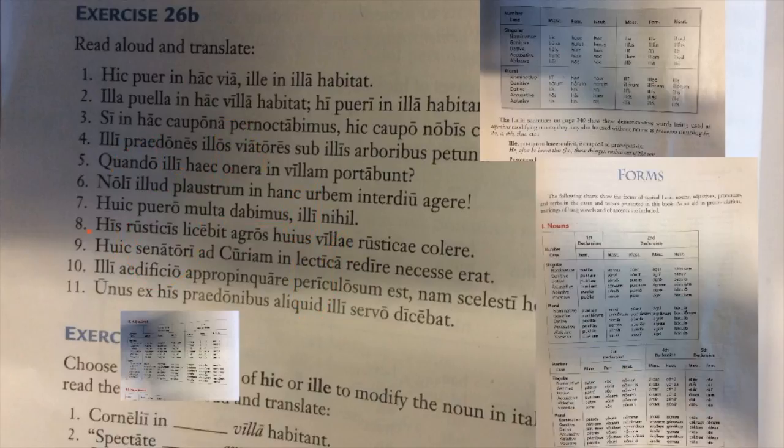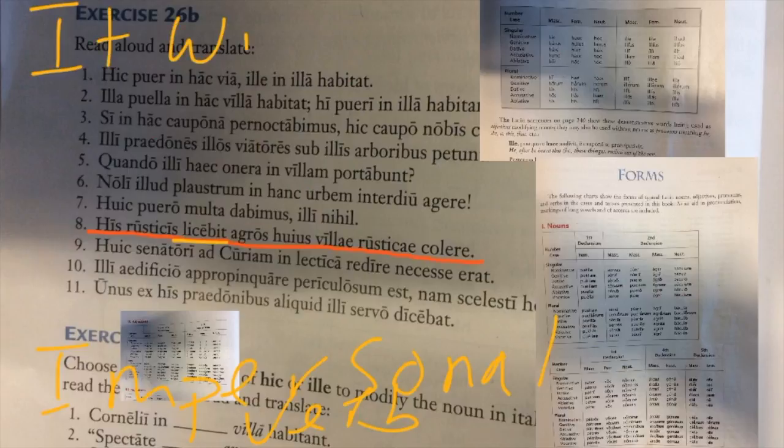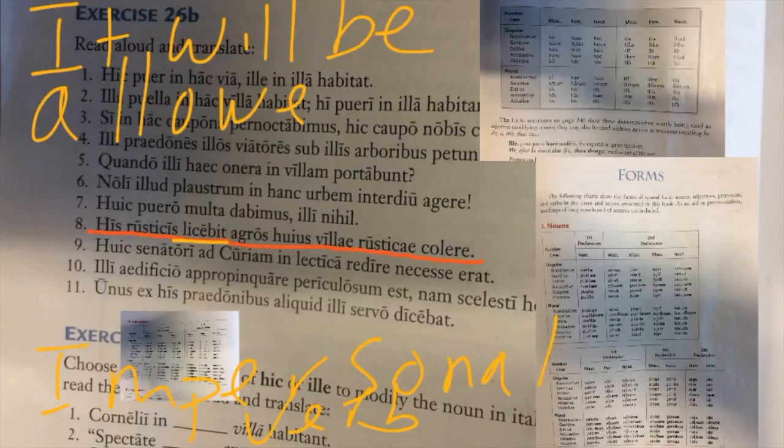Next: his rusticis licebit agros huius villae rusticae colere. The first thing to notice about this sentence is we have what's called an impersonal verb phrase with the word licebit, which is translated as "it will be allowed." I'm translating it with the word "will" because the letters bi here plainly indicate the future tense.